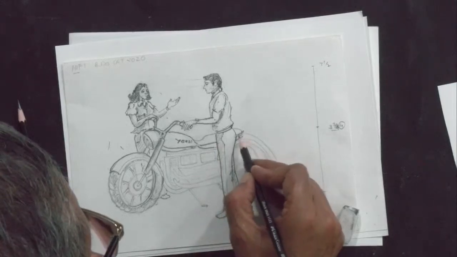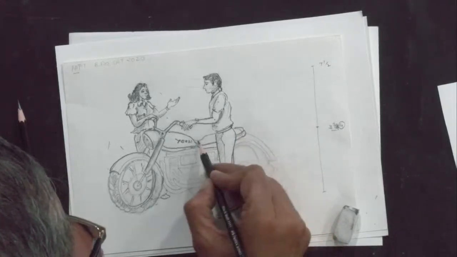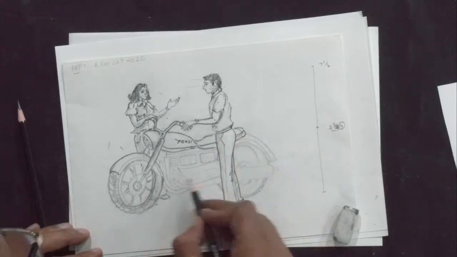Or you can have your choice of the brand just to make it more realistic.